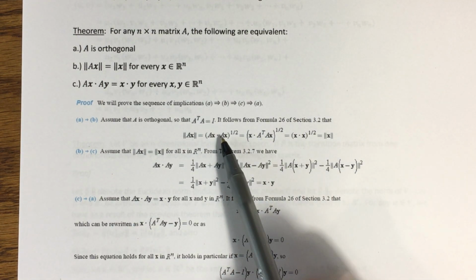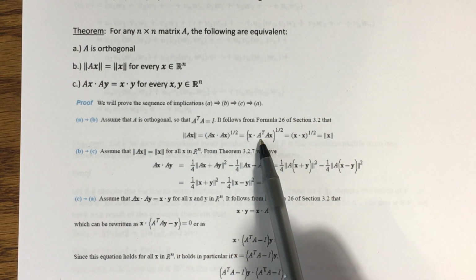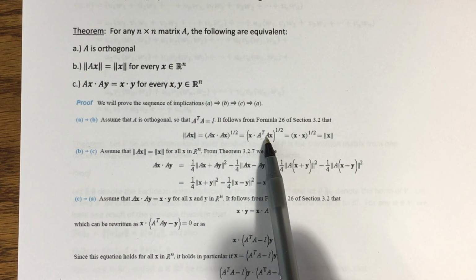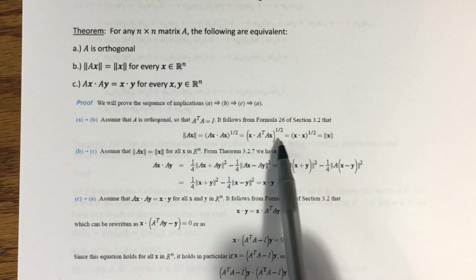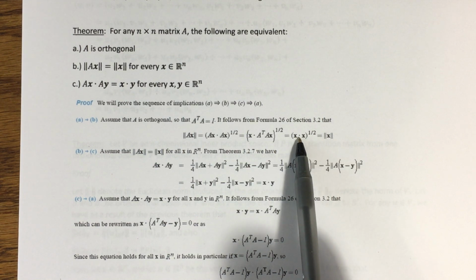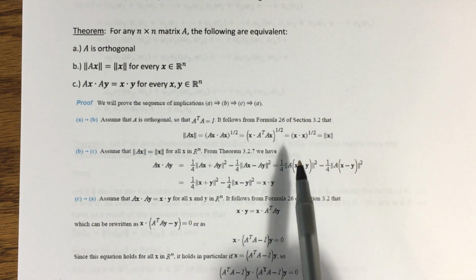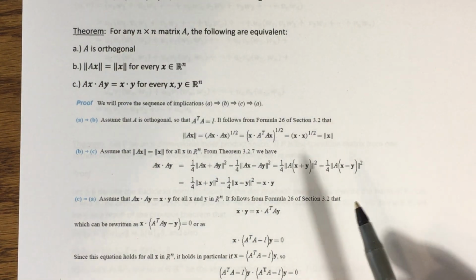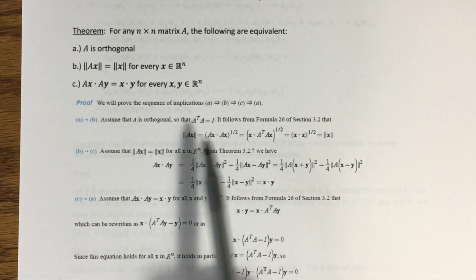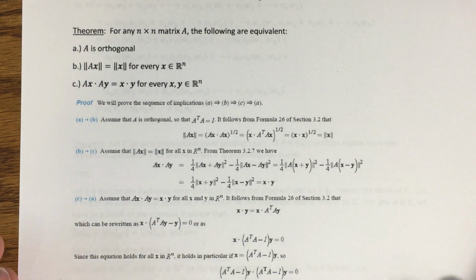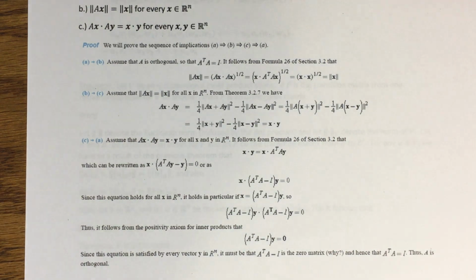So the purpose of representing it this way is that we've shown up here by our assumption that A transpose times A is the identity matrix, which means A transpose A times x is really just x. This becomes the dot product of x with itself to the 1/2 power, which by definition is the norm of x. So this actually establishes B, because the norm of Ax for any x is equal to just the norm of x. Okay, moving on.